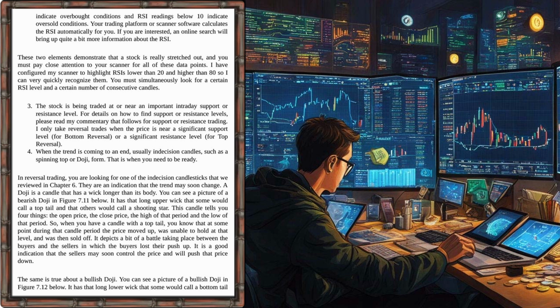These two elements demonstrate that a stock is really stretched out, and you must pay close attention to your scanner for all of these data points. I have configured my scanner to highlight RSIs lower than 20 and higher than 80, so I can very quickly recognize them. You must simultaneously look for a certain RSI level and a certain number of consecutive candles.